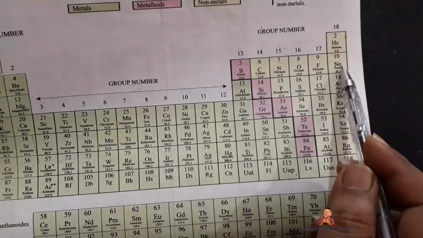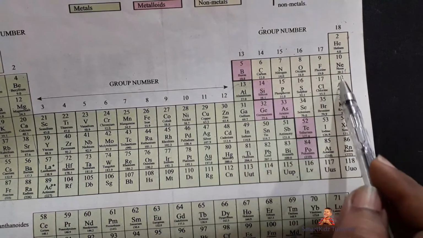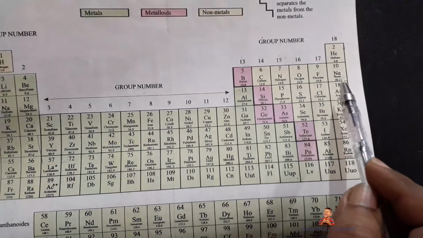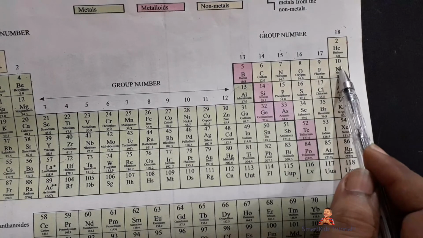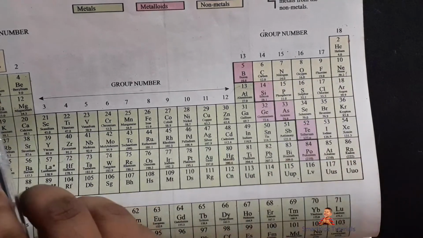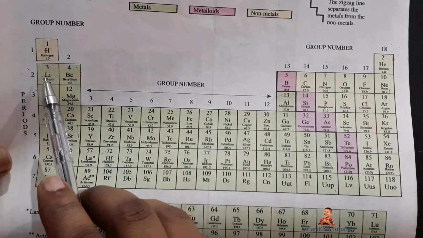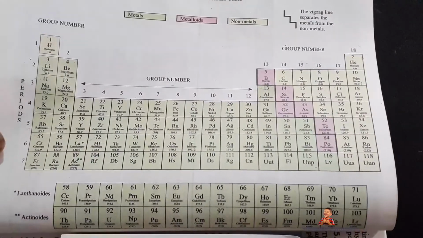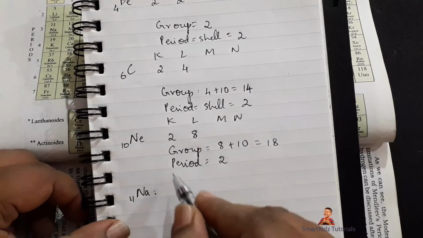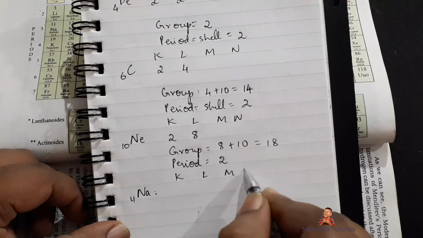Let's have a look. So that's neon for you, belonging to group 18 and the second period. Next example is of sodium, K, L, M, N.